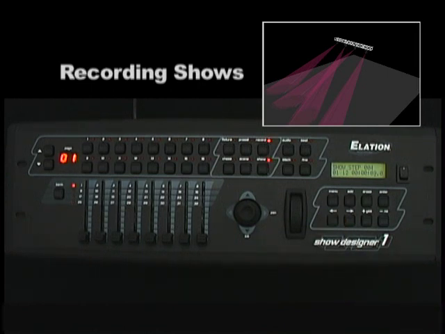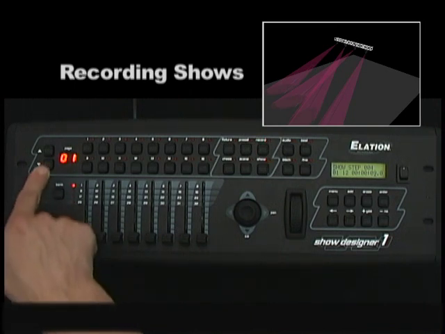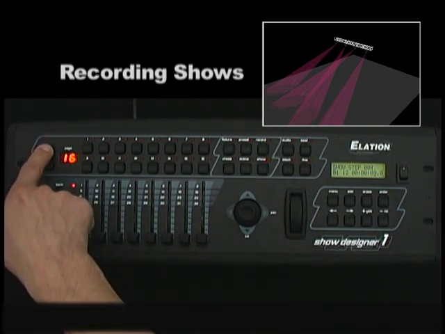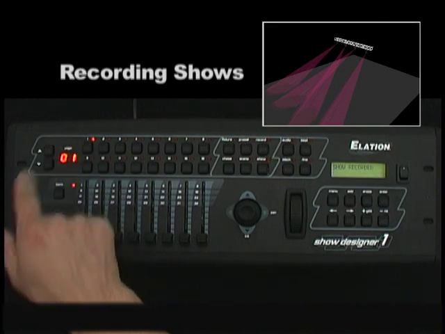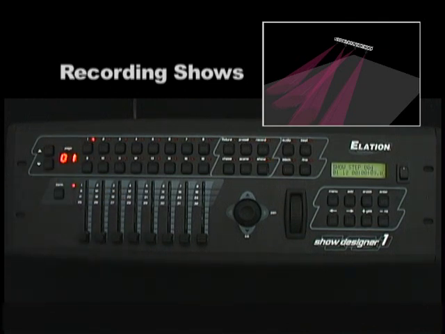Once you've set all your settings, you're now ready to store the show. Use the up-down arrow buttons to select a desired page. We'll store our show to button 1. The show has been recorded. To exit, press the record button.